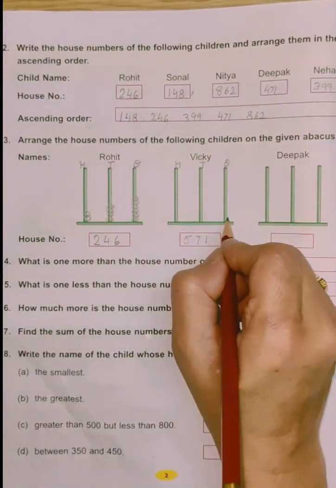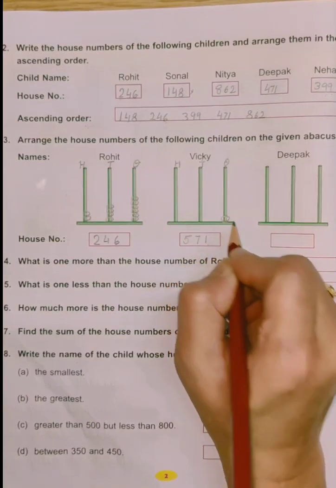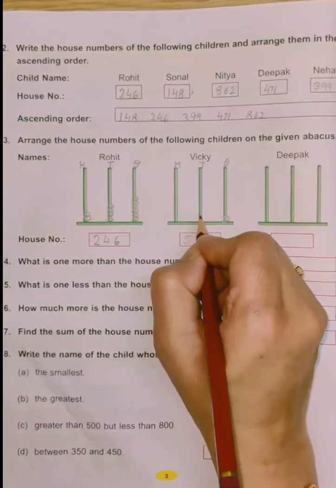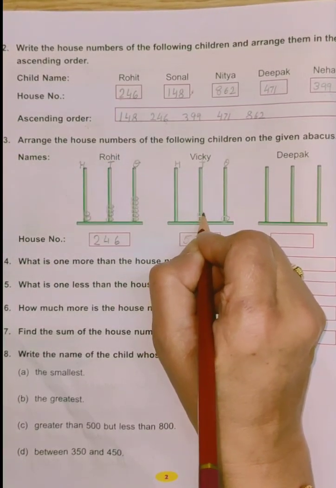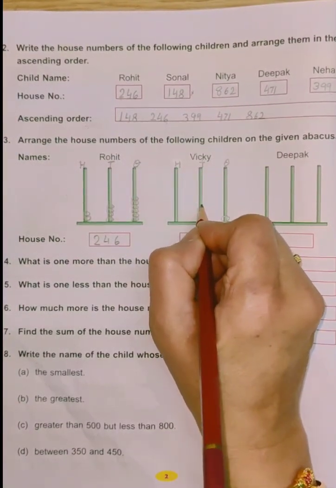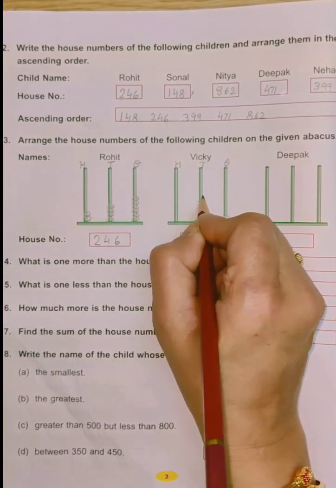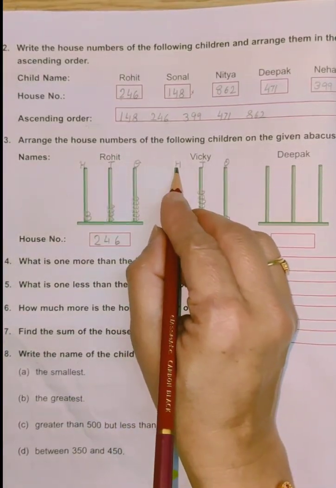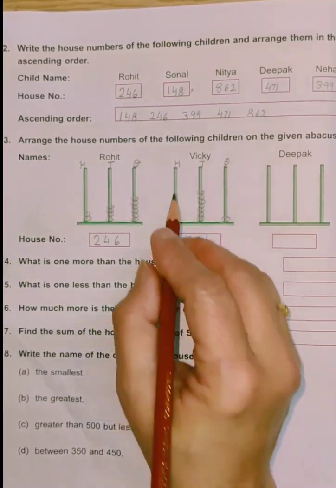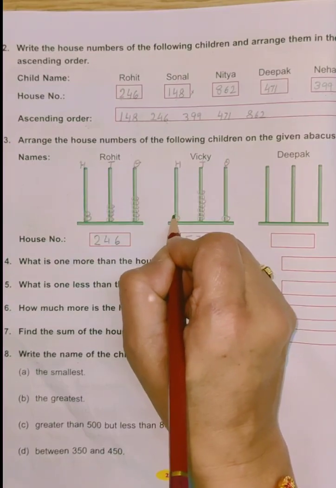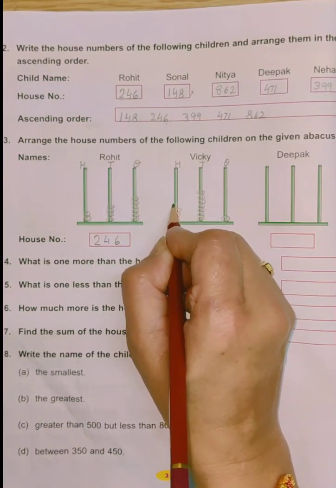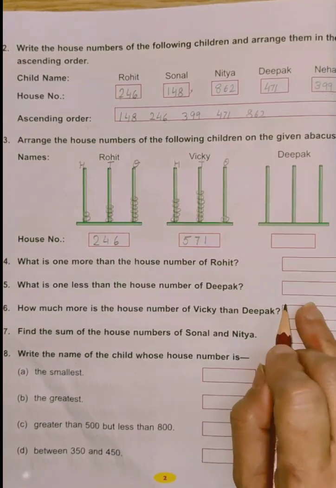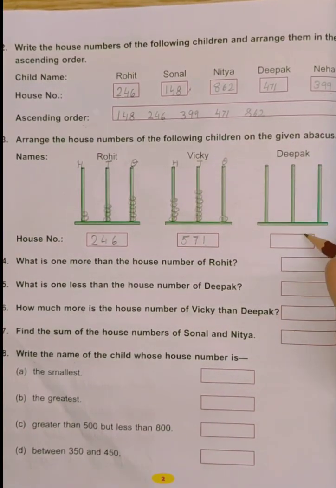And now draw the beads. In ones place, 1 bead. In tens place, how many beads? 7 beads. 1, 2, 3, 4, 5, 6 and 7. And in the hundreds place, how many beads? 5 beads. 1, 2, 3, 4 and 5. Good. Now let's show Deepak's house on abacus.